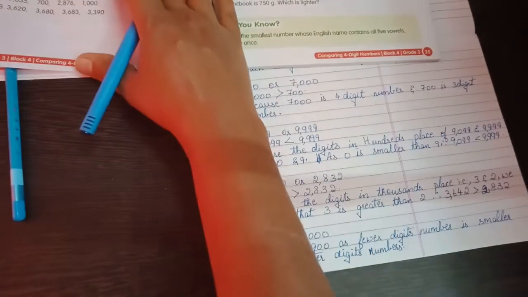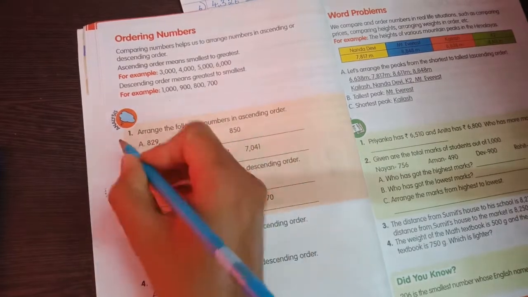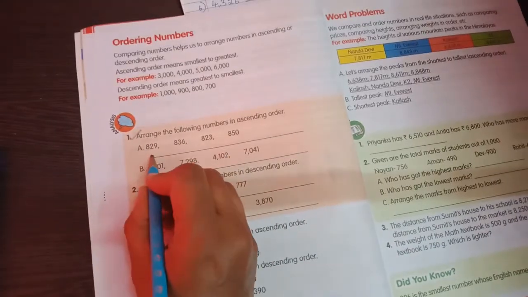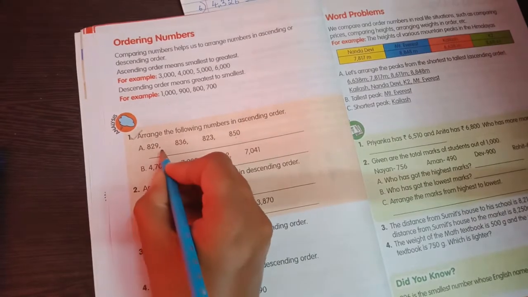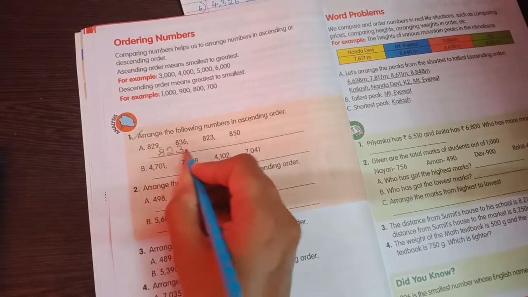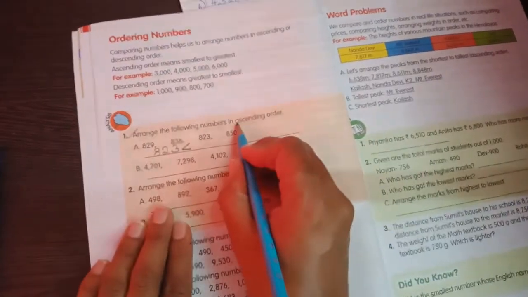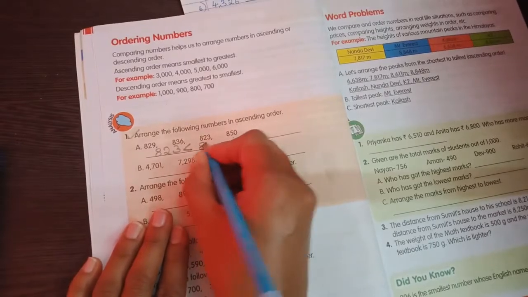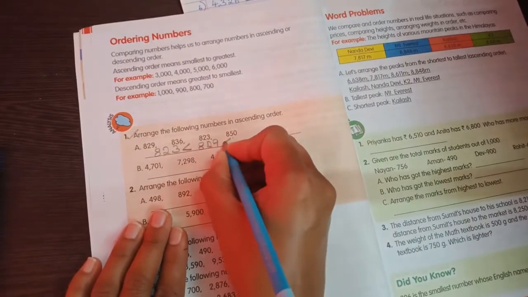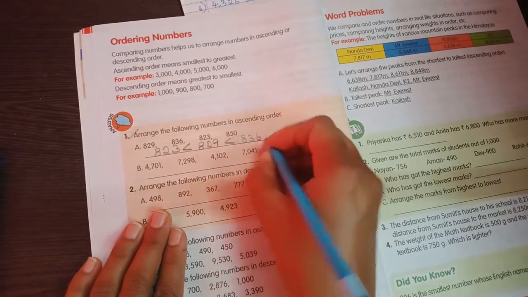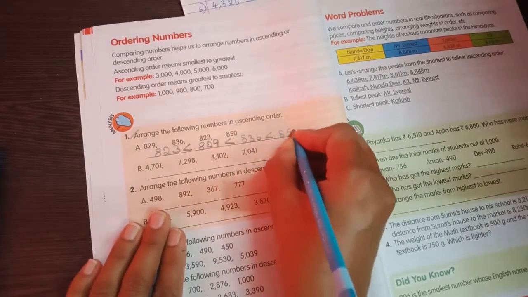So after completing this, let us go to the next page, and here I want all of you to write this exercise in the textbook itself. So let us arrange the following in ascending order, means from small to big. Among these numbers, 823 is lesser than 829, is lesser than 836, is lesser than 850.